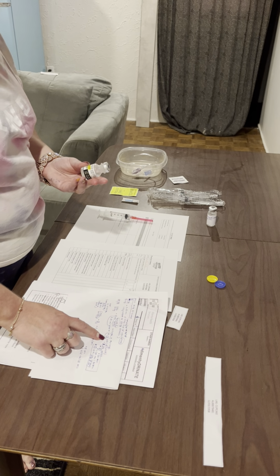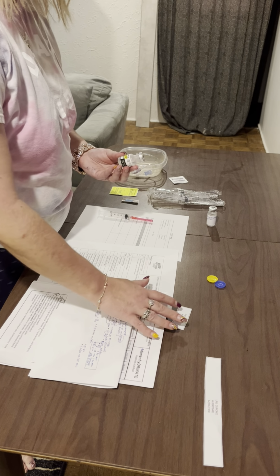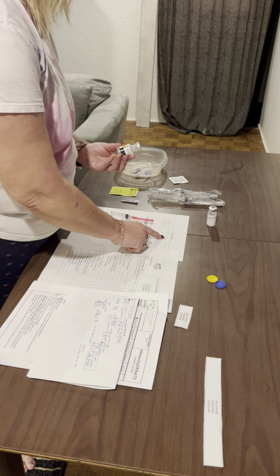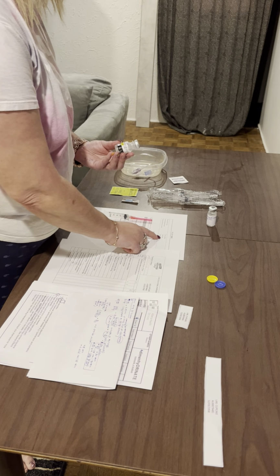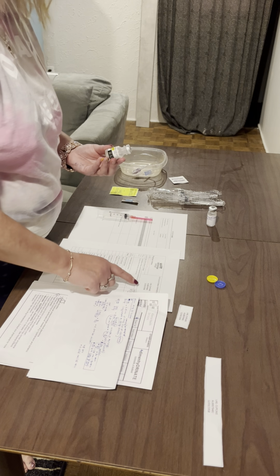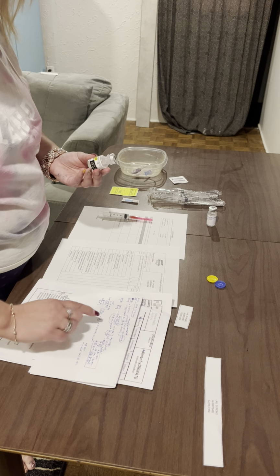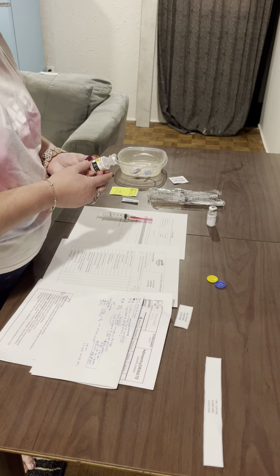Okay, so the next thing that we are going to do is draw up 4.5 mils of the normal saline. So let's double check it again. This is the normal saline, 4.5 mils. Cupcake Labs, December 3rd, 1958, 79481. And our med math as well. Okay, and this is normal saline.